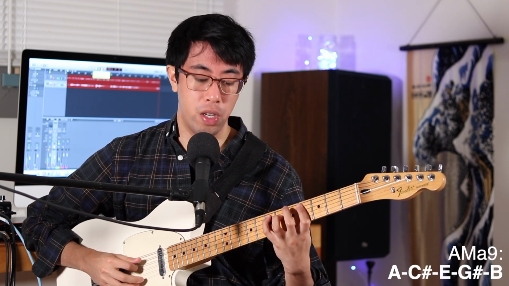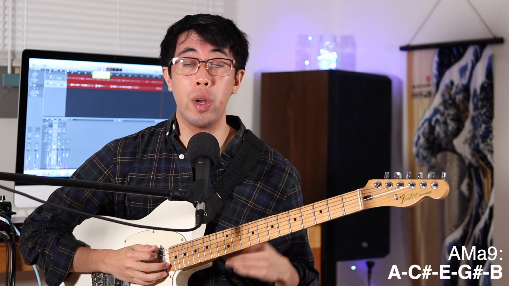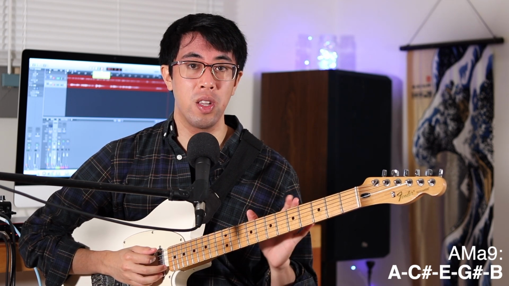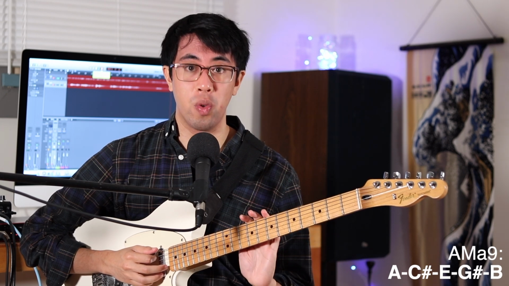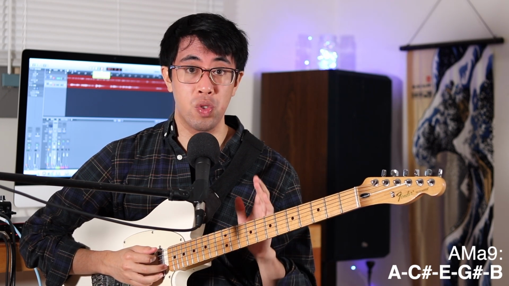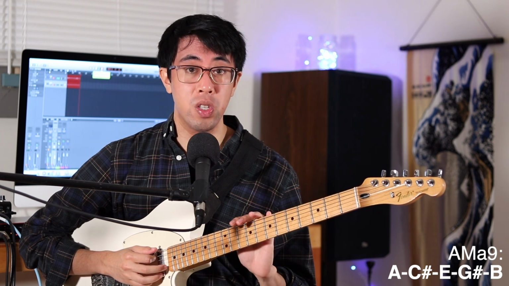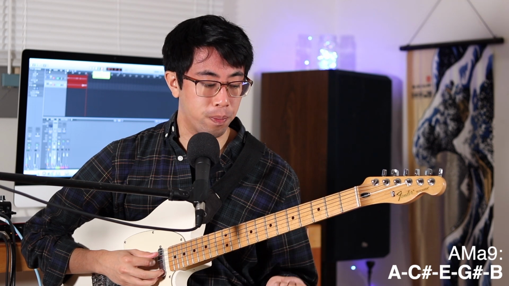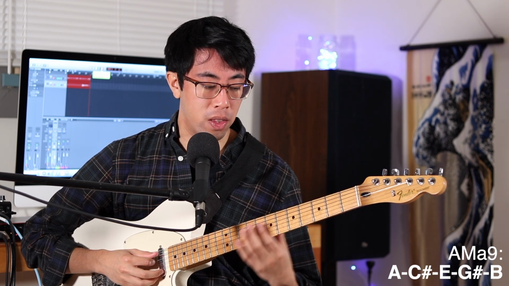For example, let's take a look at a chord like A major 9, spelled A, C sharp, E, G sharp, and B. If I want to create some new A major 9 voicings, all I need to do is take these notes and arrange them in any order I want in order to create a new shape. So let's try and create a new chord. We can start with the fifth of the chord as an open note, this open E string here. Next up, let's try and grab the third, the C sharp.